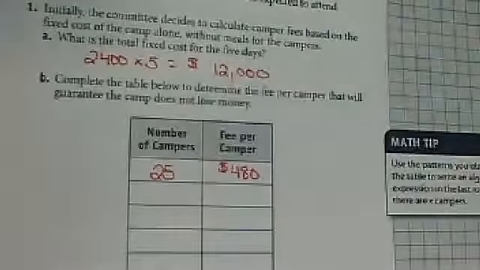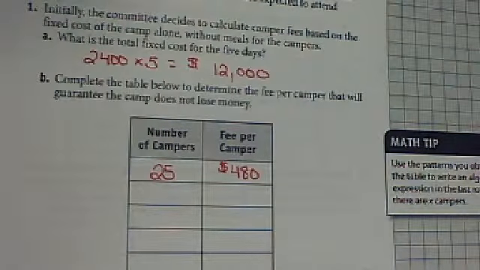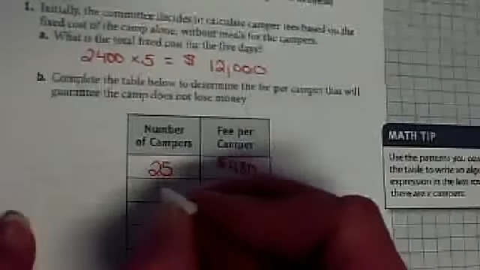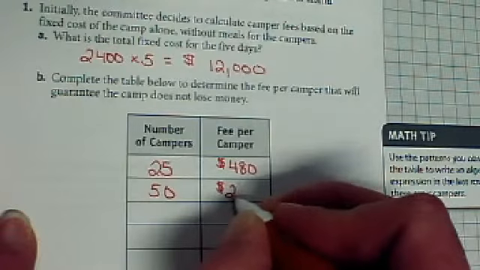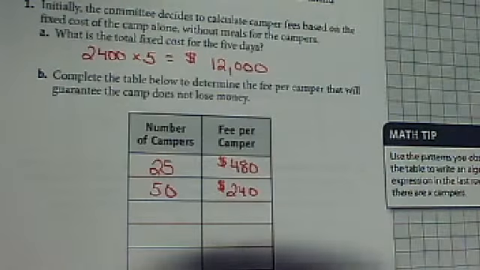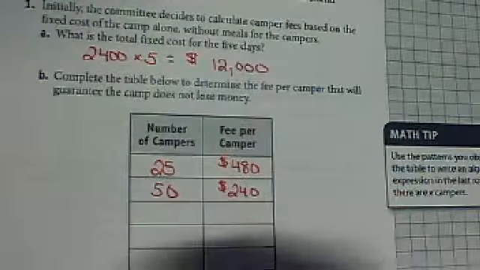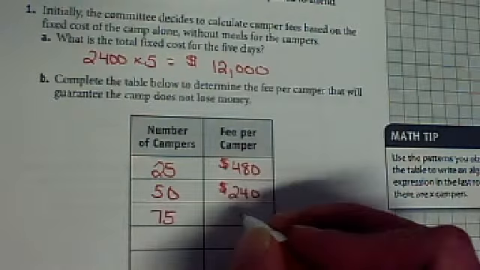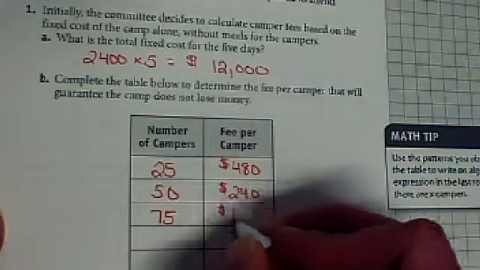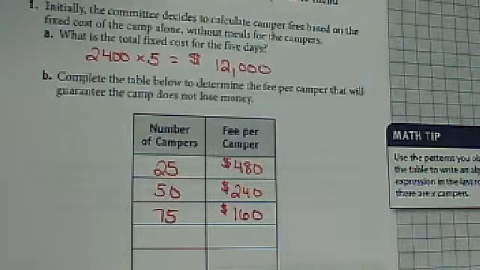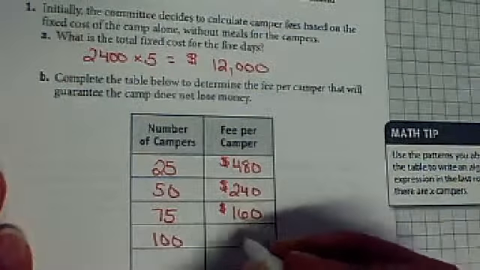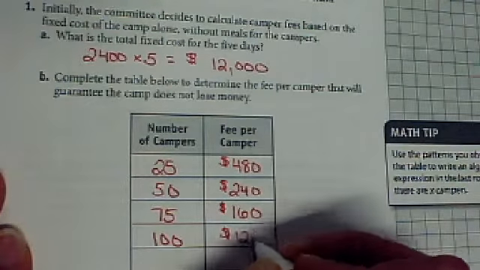Ooh, that's a lot. So let's try about 50 campers. Will that help with the cost? Well, yeah, if I do 50 campers, that's going to be $240 per camper. What about if we have 75 campers for the week? Well, that would be $160. What if we have 100 campers? Well, that one's easier to calculate. That's $120.